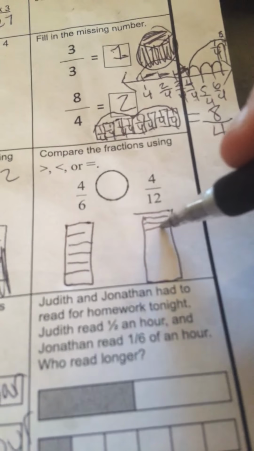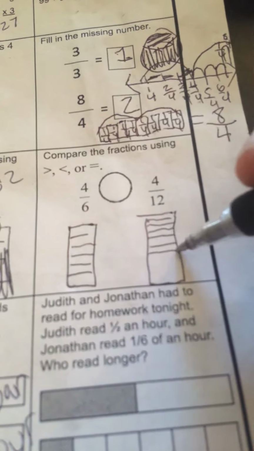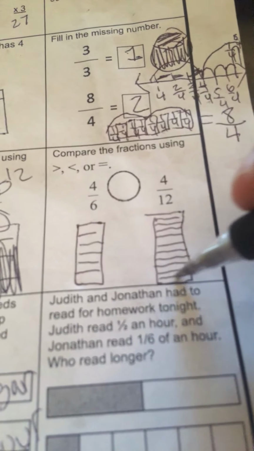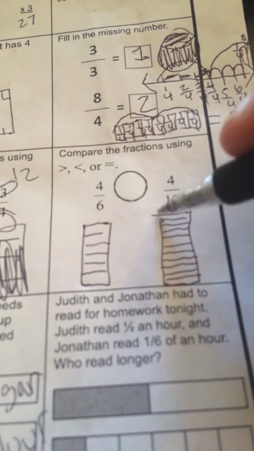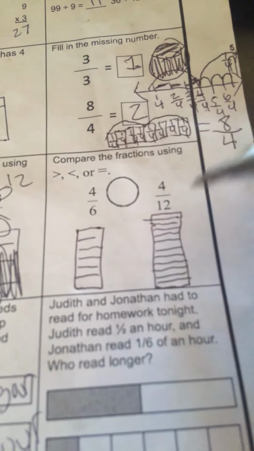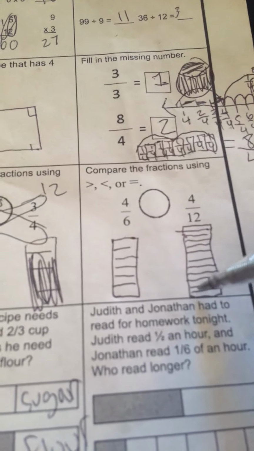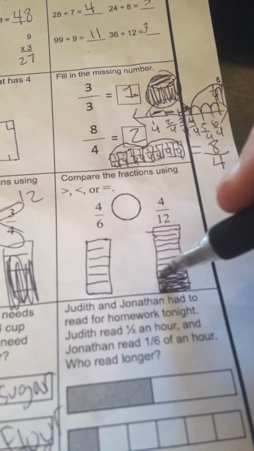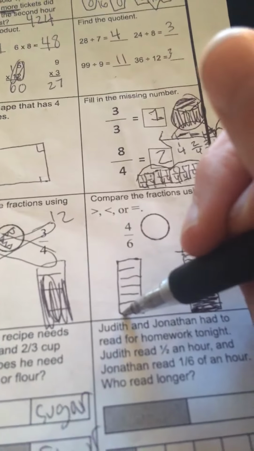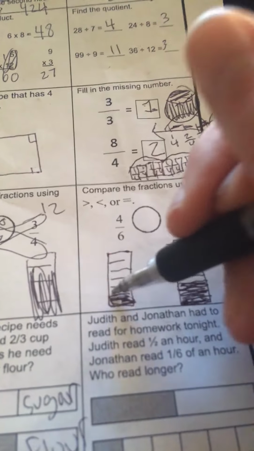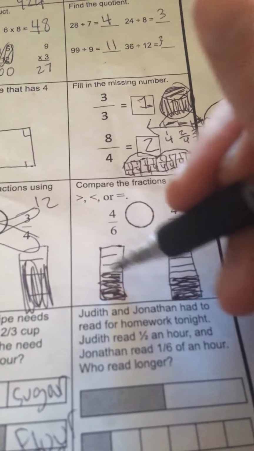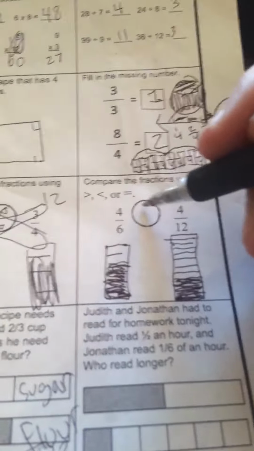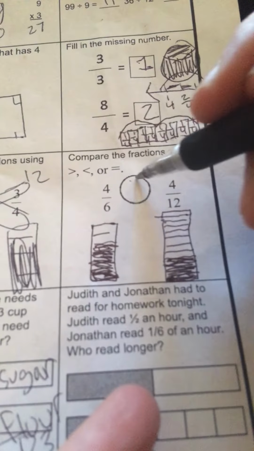1, 2, 3, 4, 5, 6, 7, 8, 9, 10. It's hard to make them the same. But if I shaded 4 of these, 1, 2, 3, 4, and I shaded 4 of these, 1, 2, 3, 4, it looks like this one is a greater fraction. So we would make the greater than sign on this way.